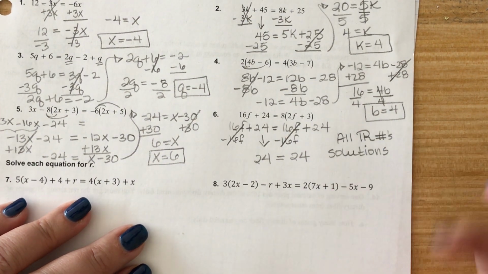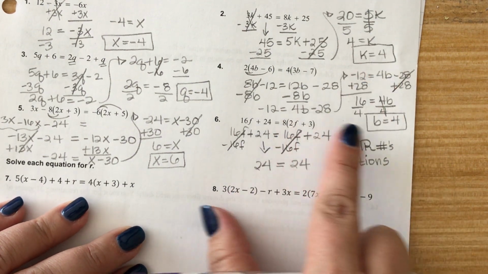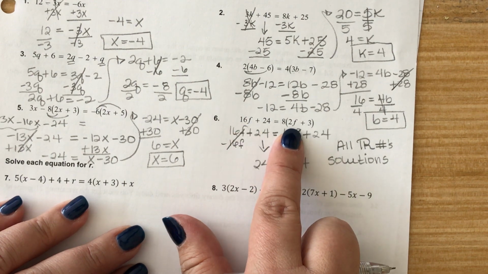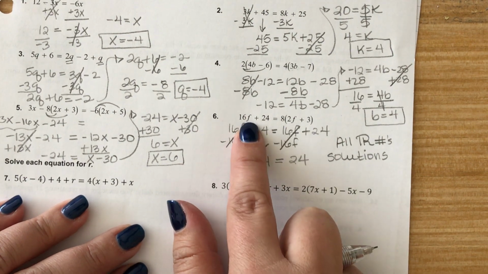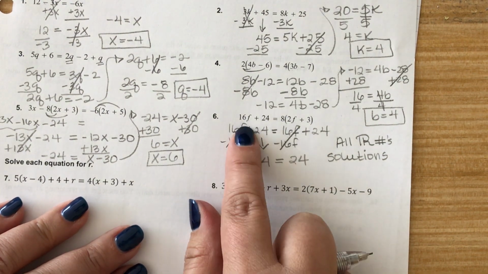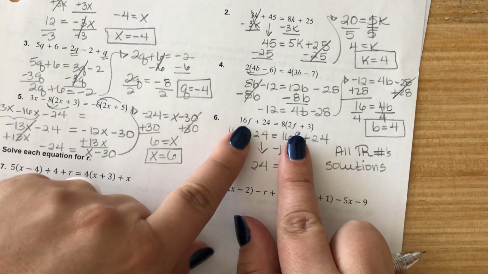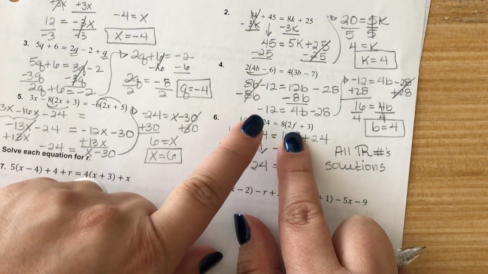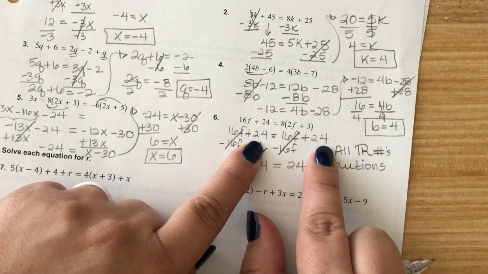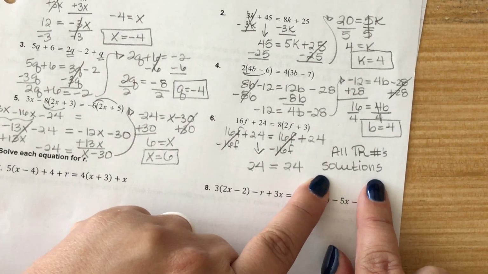Okay, and what that means is that this is a special scenario where there's not one unique answer, only one number that works or makes it true. Any number I plug in for f makes this true. This side is equal to this side no matter what value I give to f. F could be 0, it could be -5, it could be 10, it could be 1100 million. It doesn't matter. If I plug it in here and here, this side still equals that side because the two sides are essentially identical. Okay, so this is an equation that has infinitely many solutions.